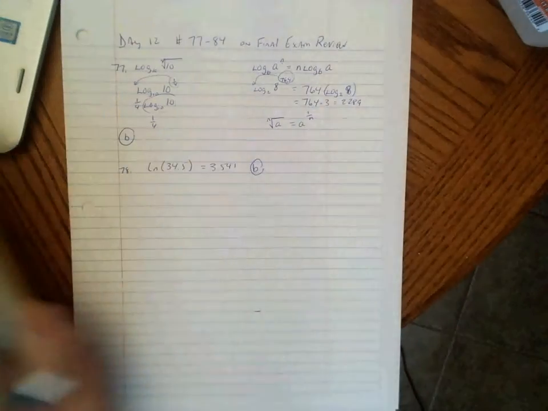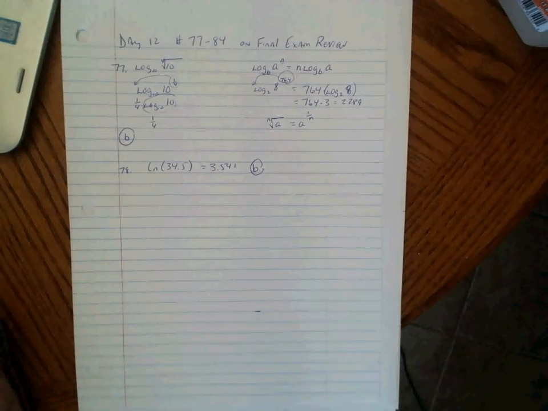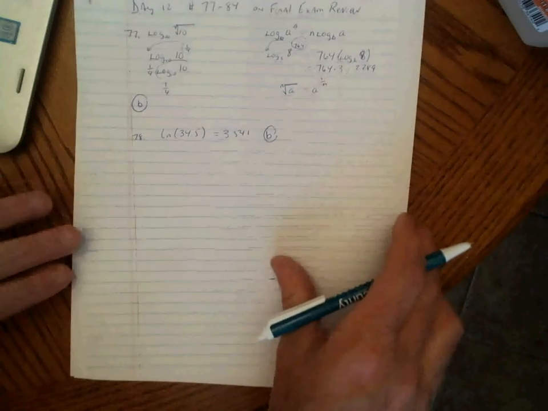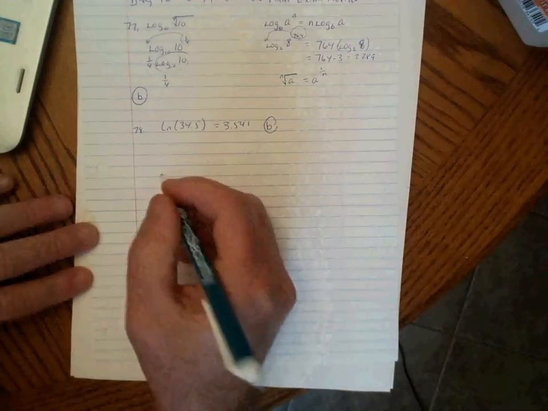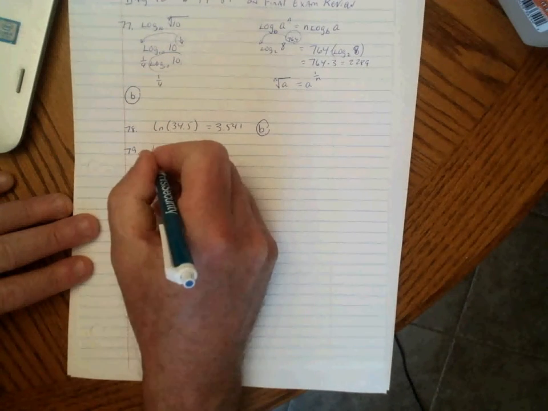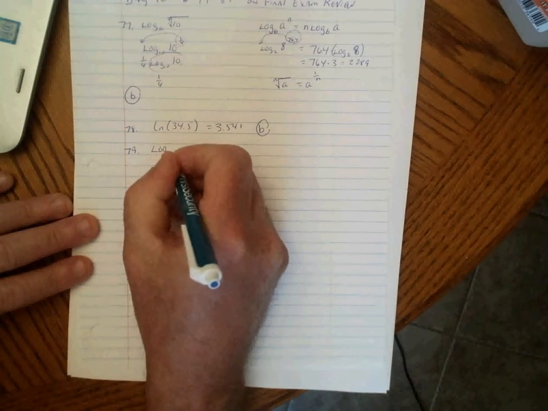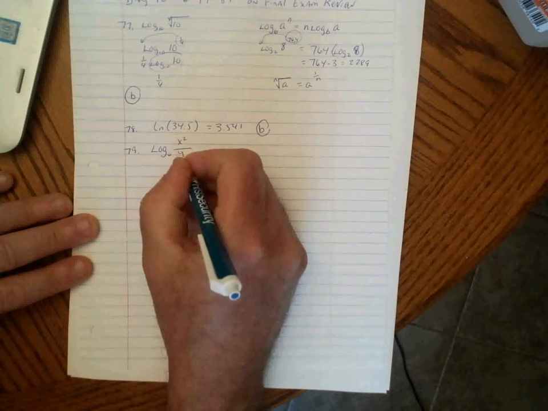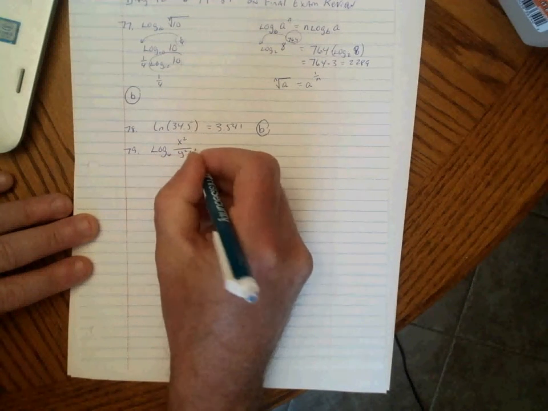Number 79 tells us to use properties of logarithms to expand the expression as a sum, difference, and or constant multiple of logarithms. So now, the problem here is log base 6 of x squared divided by y squared times z cubed.